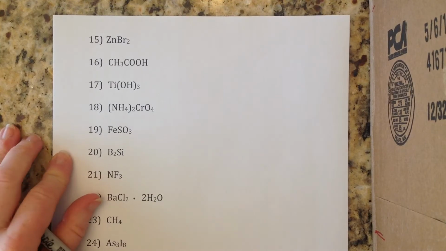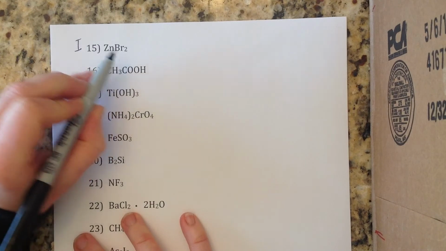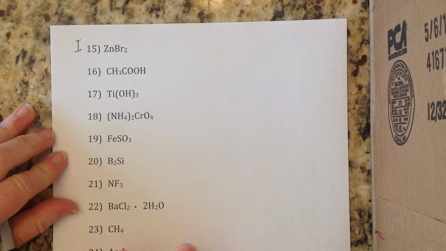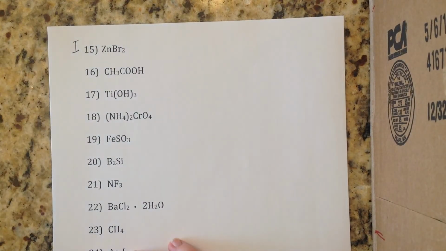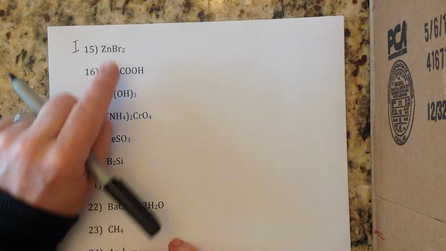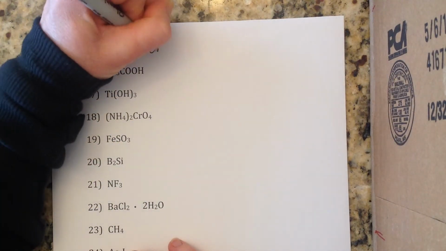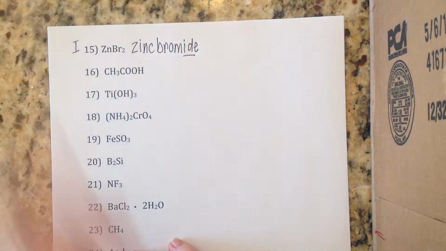Number 15 is ionic. It's ionic because I have a metal and a nonmetal. Zinc is one of the exceptions. It always has a +2 charge. For that reason, we don't use the stock method, even though this is located in the transition metal area of the periodic table. Remember, aluminum, zinc, silver, and mercury are always understood charges, so we don't use stock method for those. So we just say what we see. This is zinc bromide. Say the first, say the second, ending in IDE.